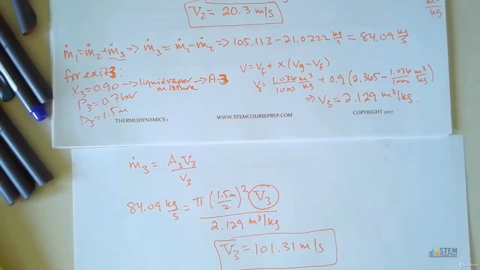That is the velocity for the mass that's flowing out at exit 3. All right. So you can kind of see how those velocities change. The velocity at exit 2 was only 20. This one is 101.3. All right. So hopefully that gives you a good idea of how to use your equations, how to apply steady state, and use the tables again. Everything always goes back to those tables.